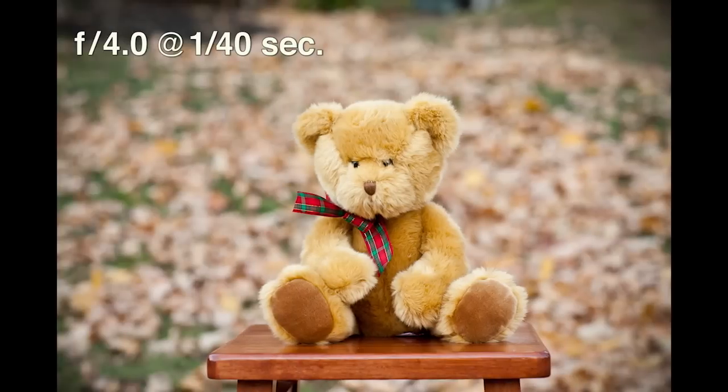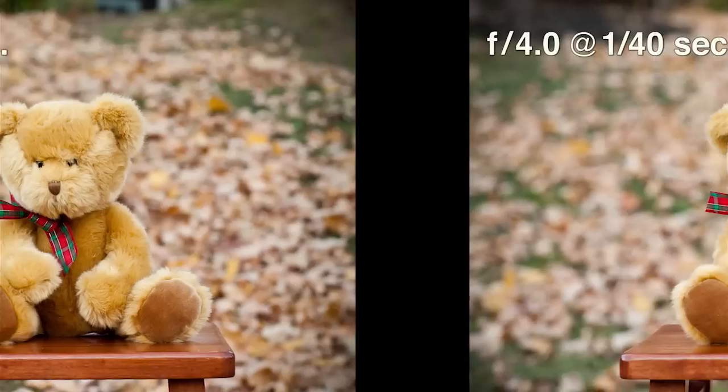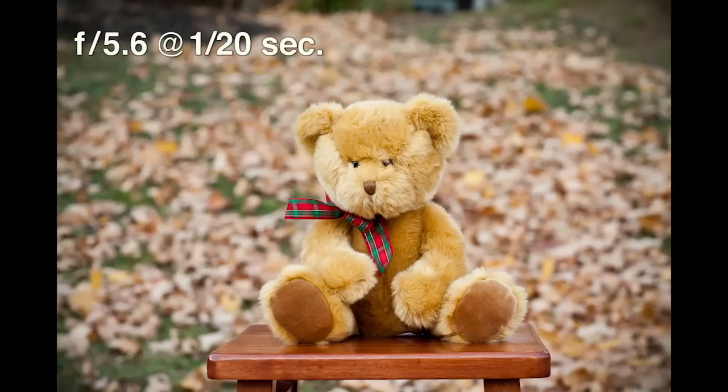Now this next slide, from 2.8 we went to f4.0, and again we cut the shutter speed down to a 40th of a second from an 80th of a second. So again, we're letting in half as much light, so we need to keep the shutter open twice as long to maintain the same exposure on the bear. Next slide, f5.6. Again, you can see the background coming into focus a little bit more. We went from a 40th of a second to a 20th of a second, and again maintained the same exposure.